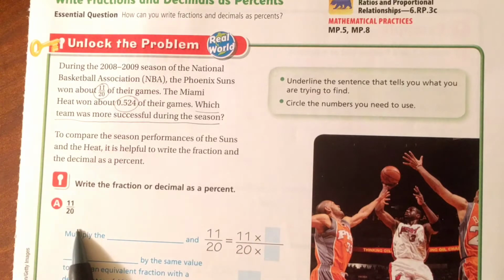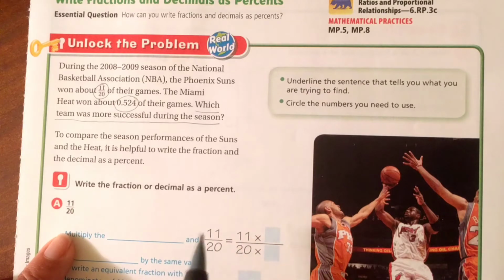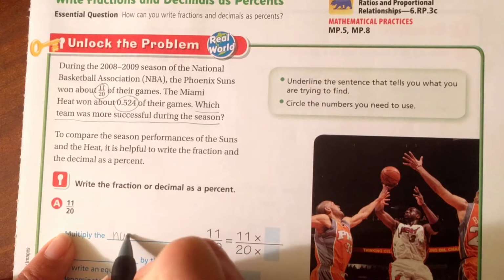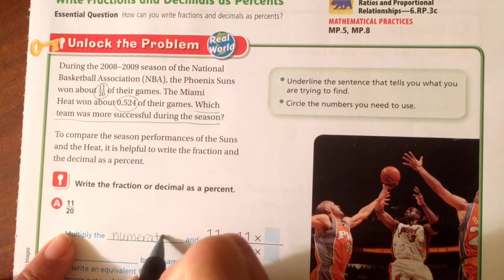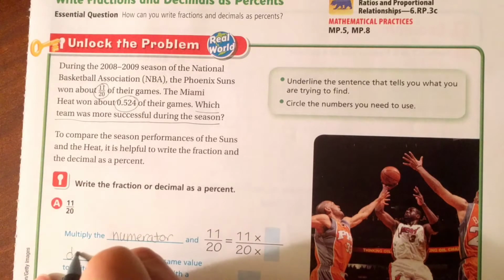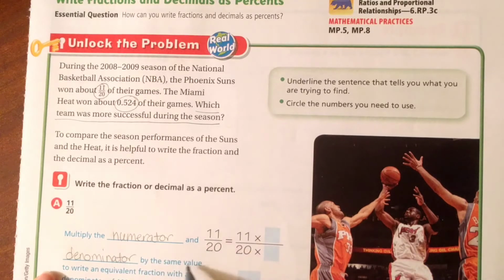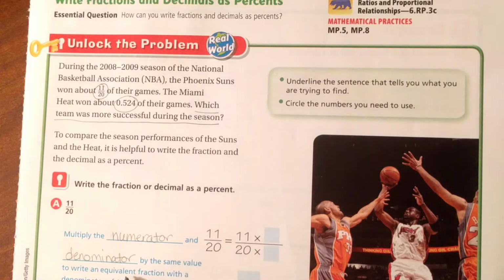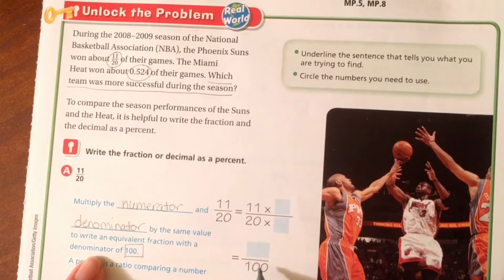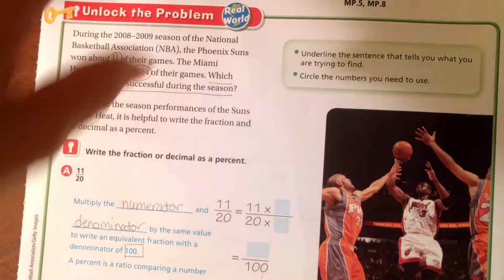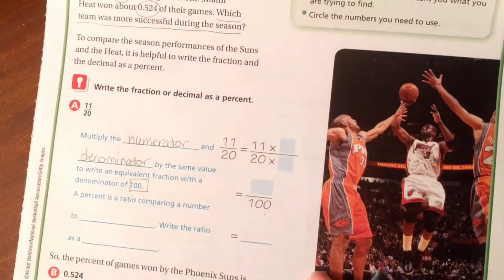So we're starting with a fraction, obviously. We're going to multiply the numerator and the denominator by the same value to write an equivalent fraction with the denominator of 100. Remember, this is our magic number. So when we're done, we want 100 in the denominator.